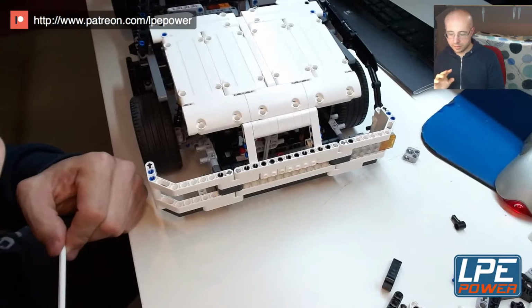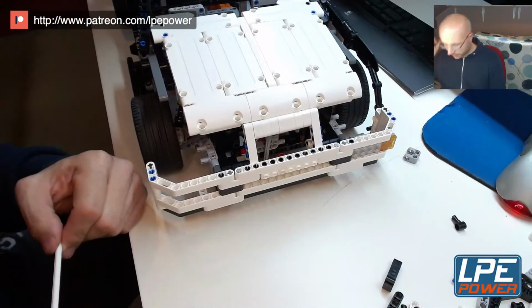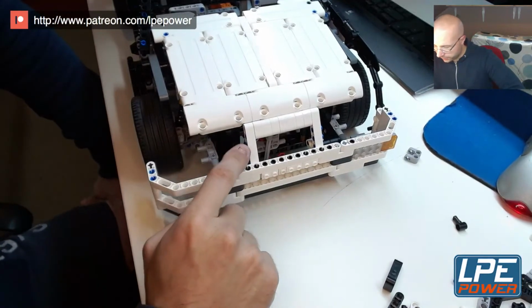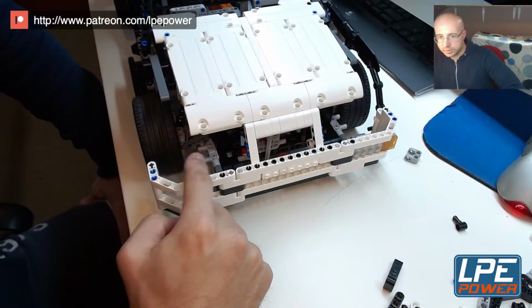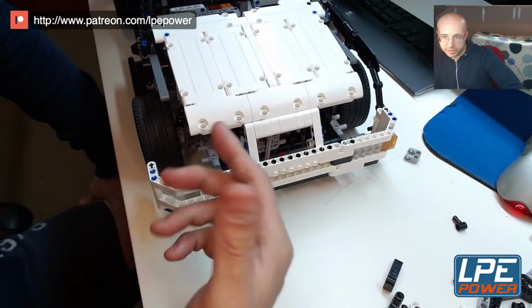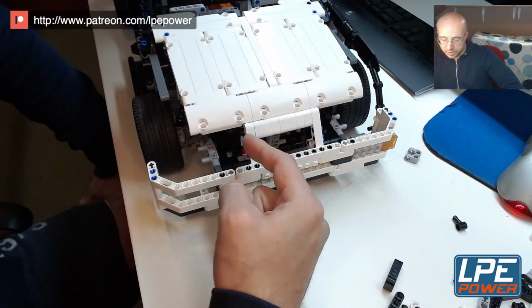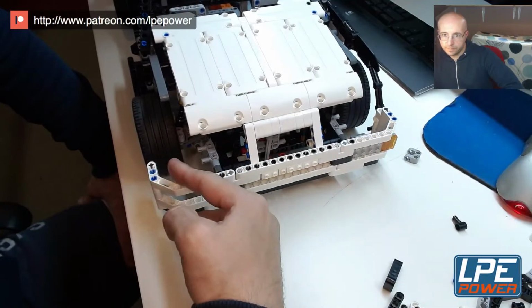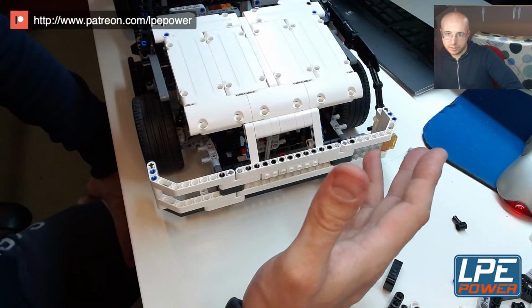In an unfortunate event, we could have this part, the window or whatever, the headlights, built with bricks. So clear, trans-clear bricks. That would be a solution.